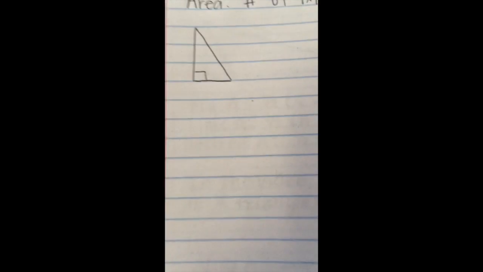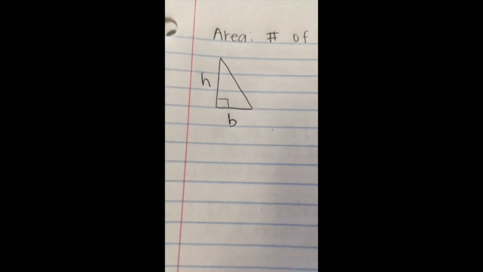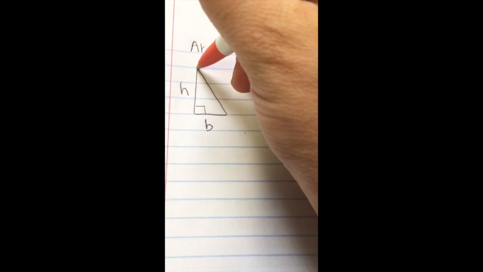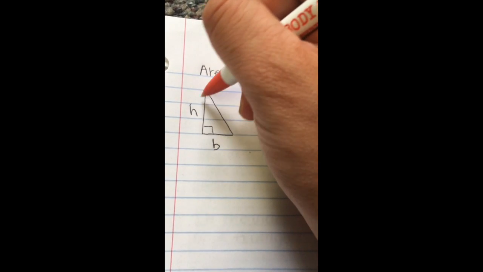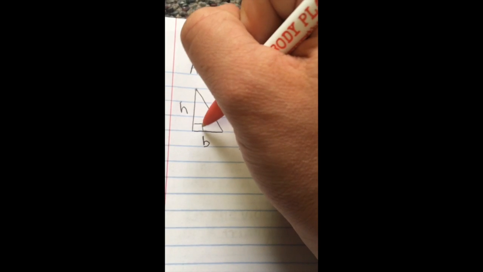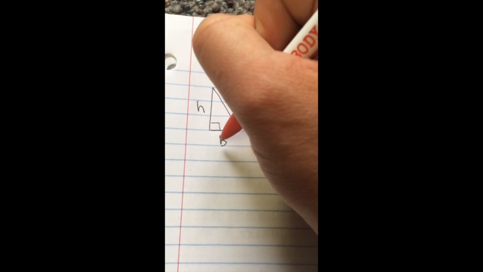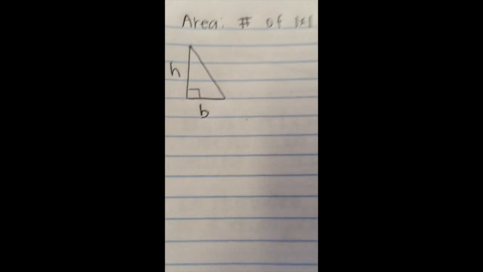So now we need to label the base and the height. The base of this triangle is right here, and the height is here, because this vertex is above the base. So we know that the height will go perpendicular to the base to make a 90-degree angle. So that's why this is the base and this is the height.